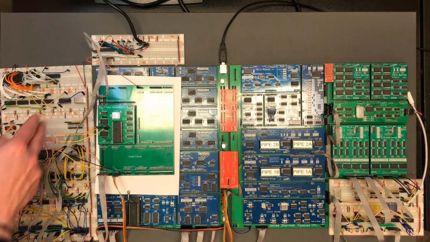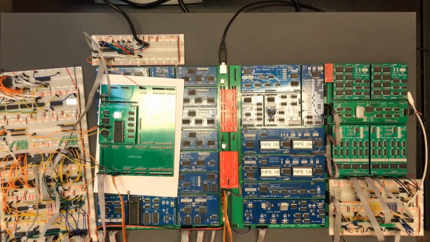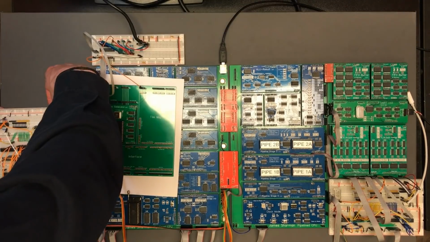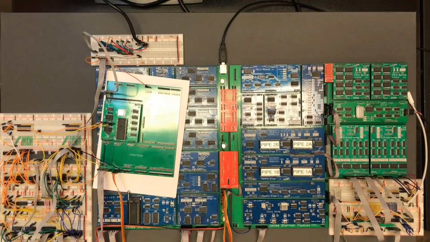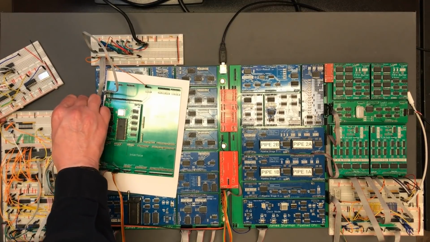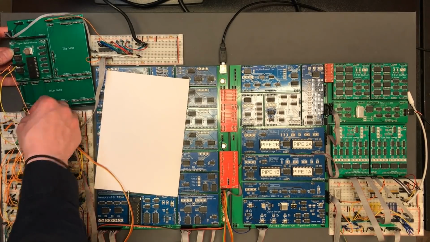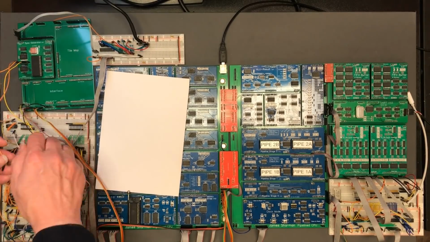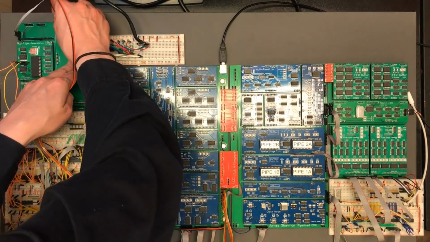Okay, so now I'm going to try and extract these two breadboards, and that's a problem. Get these caps back in, they do help at the high frequencies. Need some power over here.